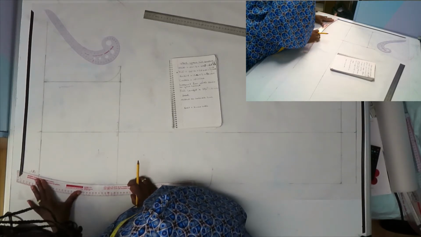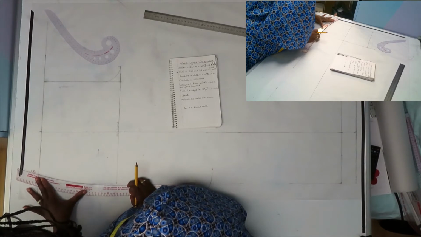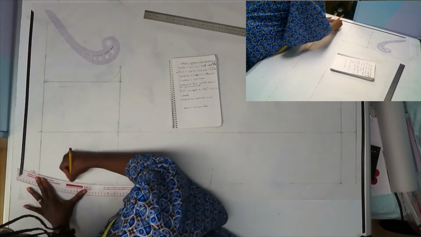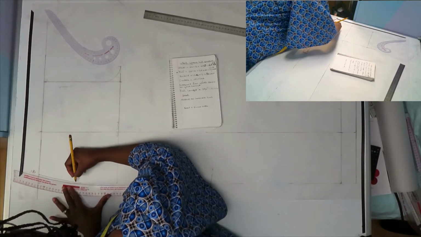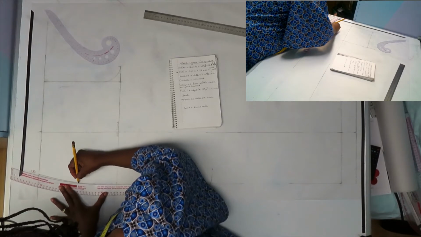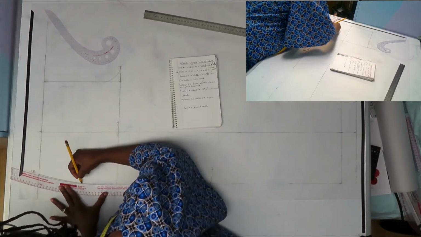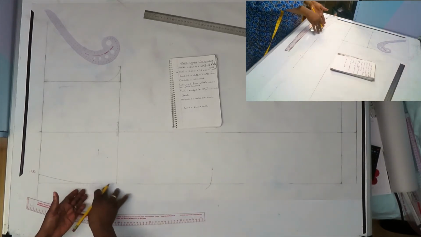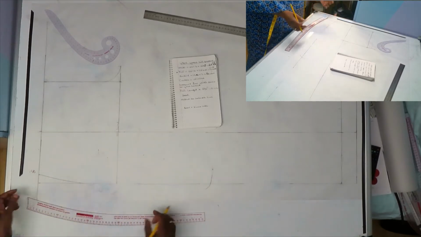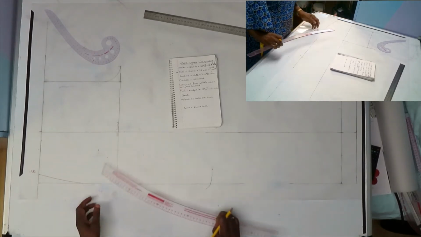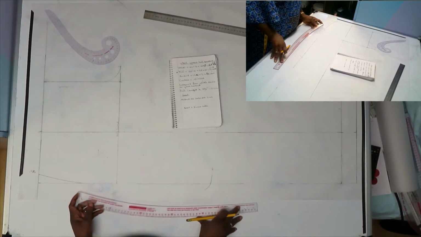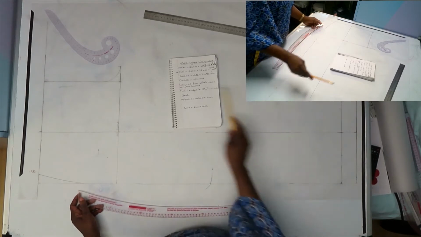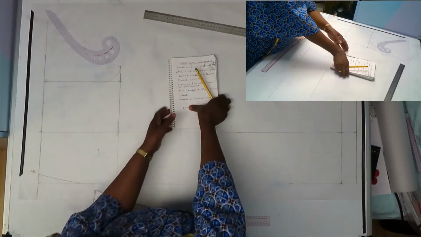Oh, let me see. Oh, now it's visible, right? Okay. So you just try to blend it into this line to your, let's say, your hip line or wherever it may be. All right. And what we're going to do now is we're going to connect this line from here to here and from here to there. So let's do that first.